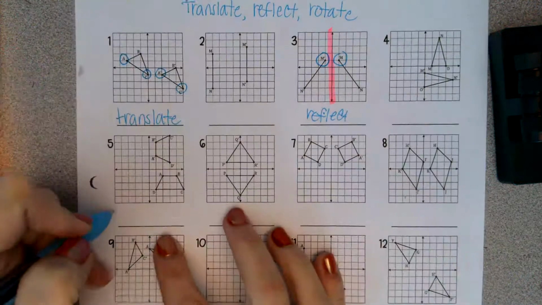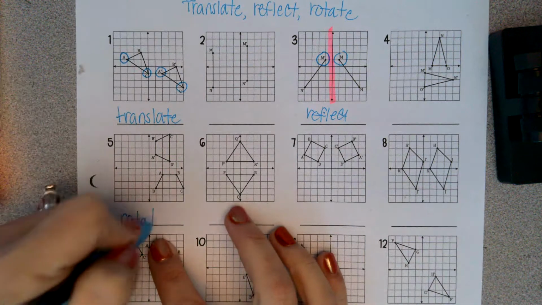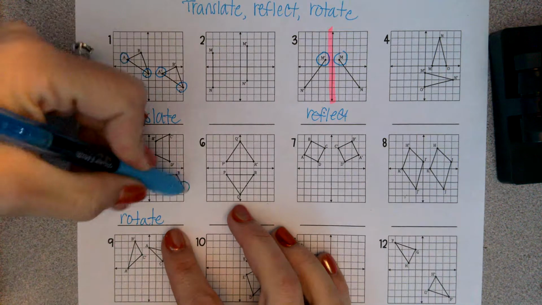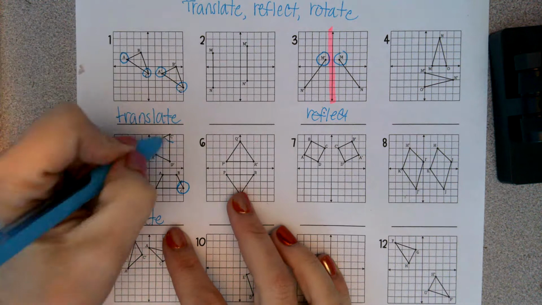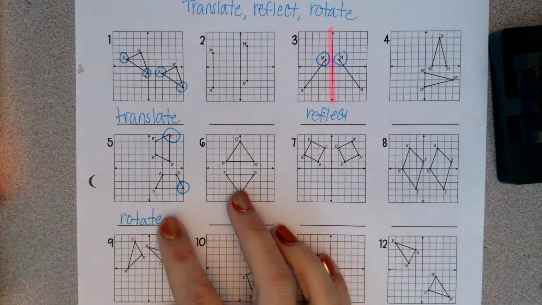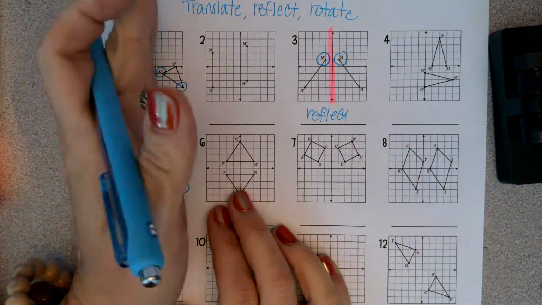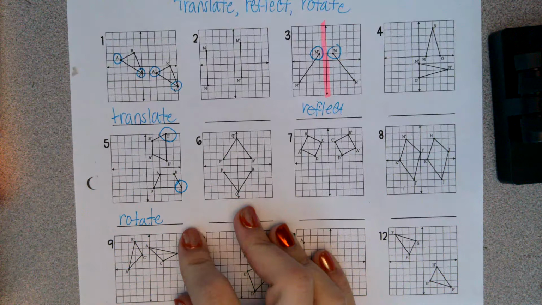So let's do this number 5. This is your other freebie. This is a rotation. And the reason I say that, look, so we have C is down here, and in the new shape, C is up here. So this was a rotation. If the shape changes from here to here, it's typically how you'll know it's a rotation.